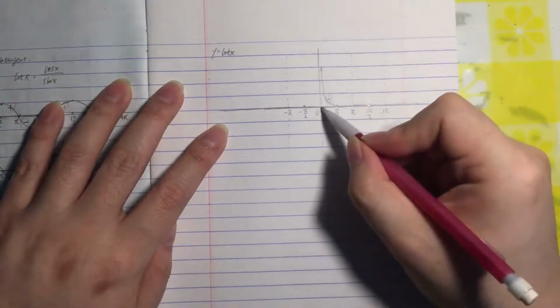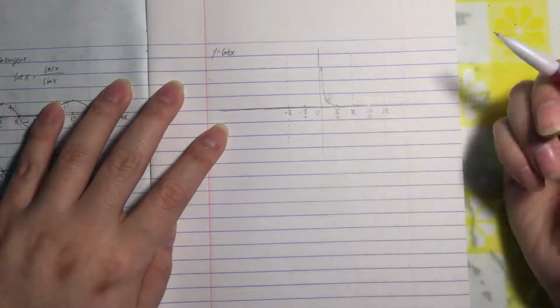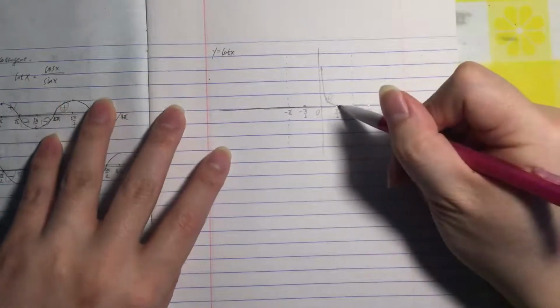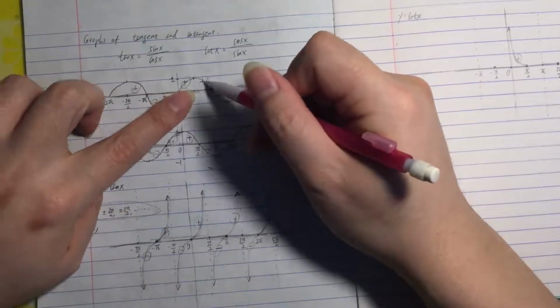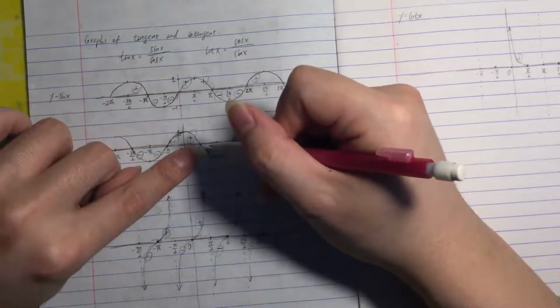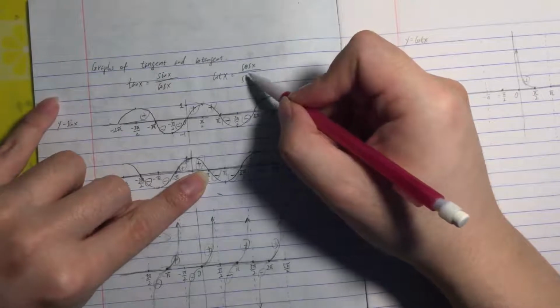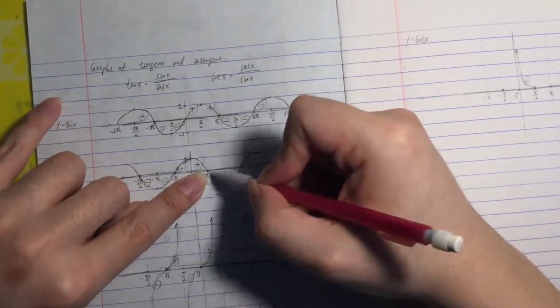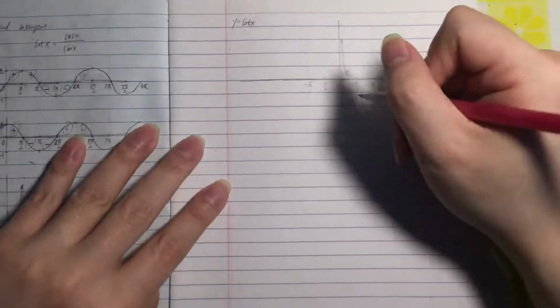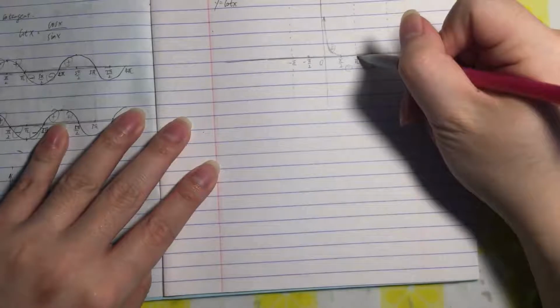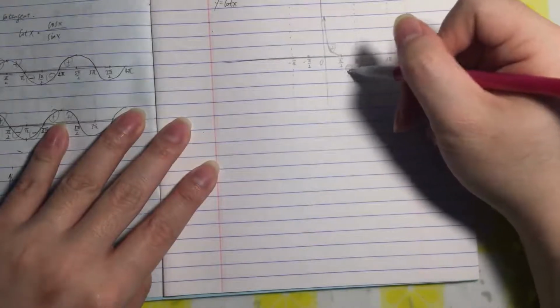That's the curve from 0 to pi over 2. Next, from pi over 2 to pi. From pi over 2 to pi, sine function is positive. Cosine function is negative. Cotangent is cosine divided by sine. So we use negative number divided by positive number is negative. From pi over 2 to pi, cotangent is negative.